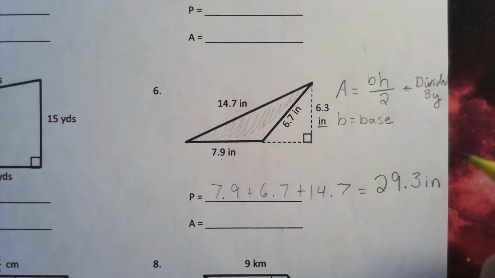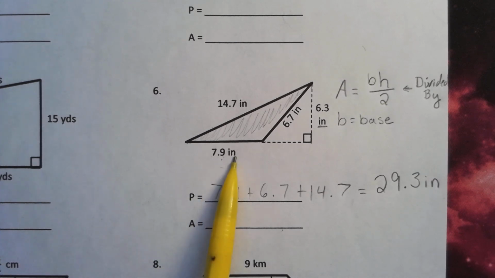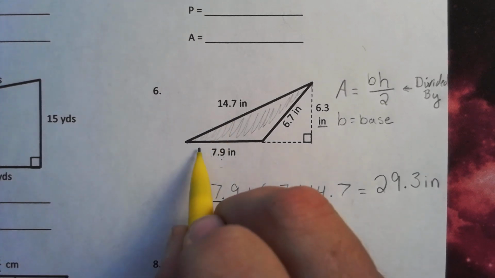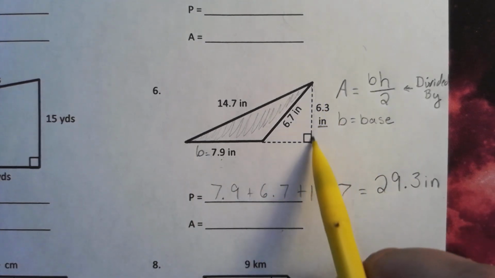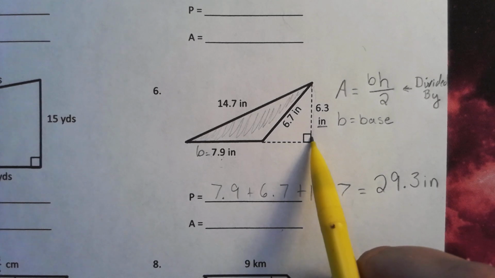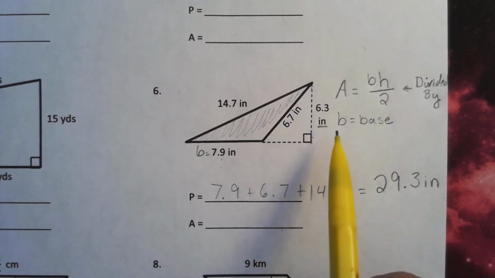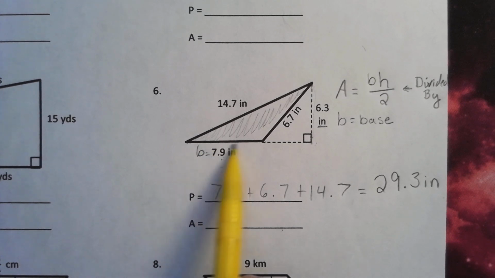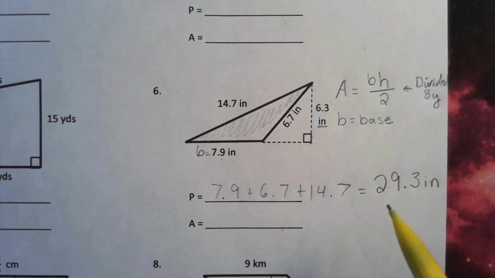Now sometimes the base is on top, sometimes it's on bottom. I know that sounds really odd. In this case, our base is 7.9 inches. And I can tell that with confidence because the height that they are marking out is this one right here. Remember, we need to do straight and tall, good posture height. If this is going to be our height, our base is going to be perpendicular to that. It has to be that 90 degree. And that's how you decide which piece is going to be your base.